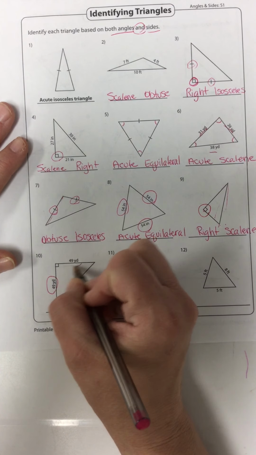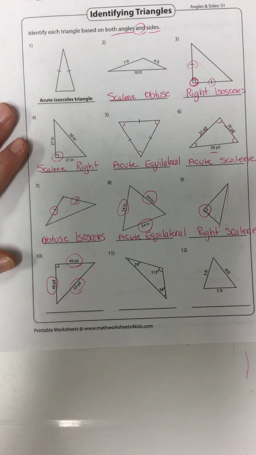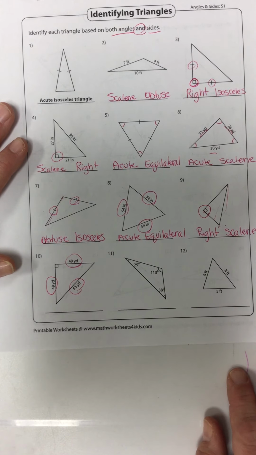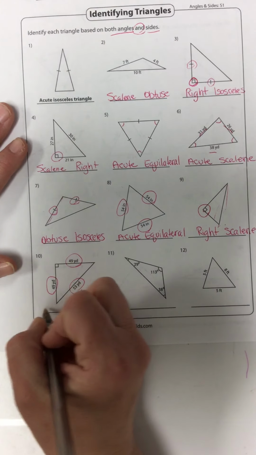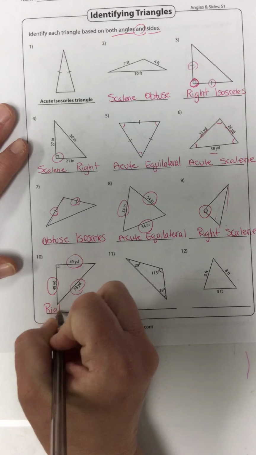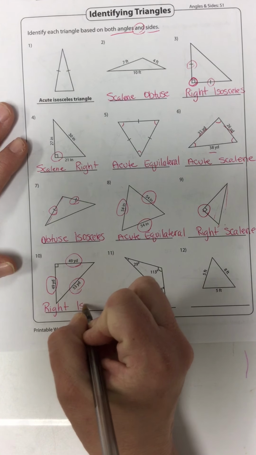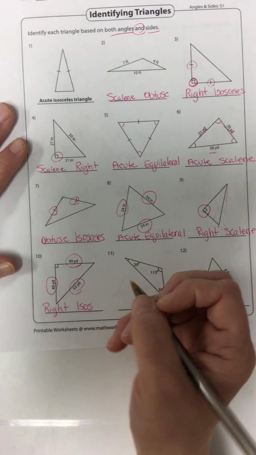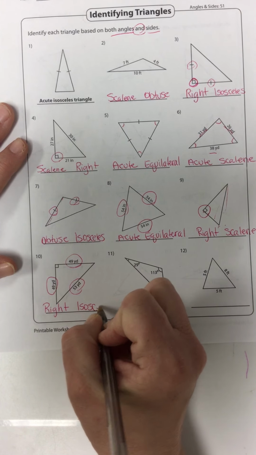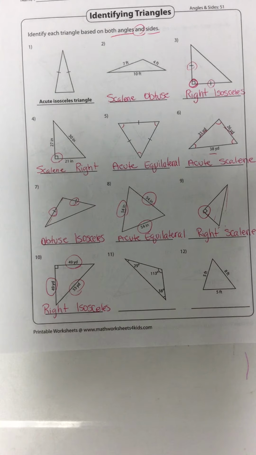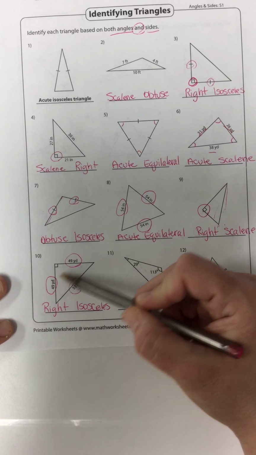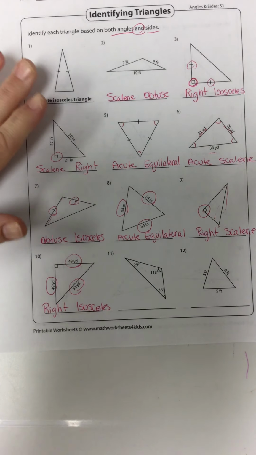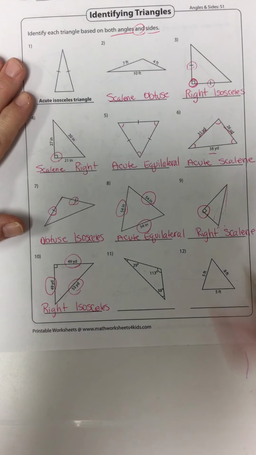All right, number 10. Notice your measurements. And then your angle. It's right isosceles. Isosceles. Okay, and it's isosceles because 49 and 49 are the same, right? Okay, number 11. It gives you the angle measurements.